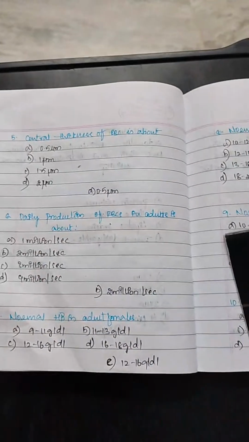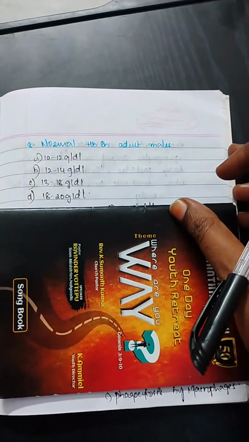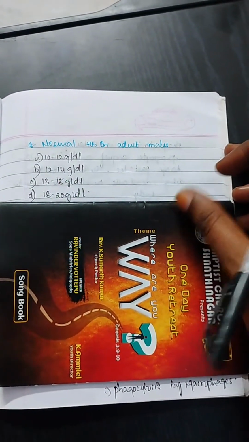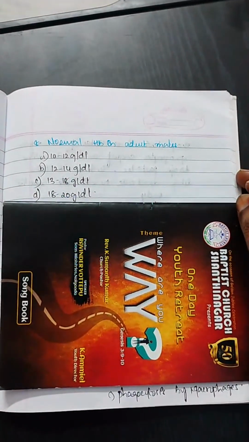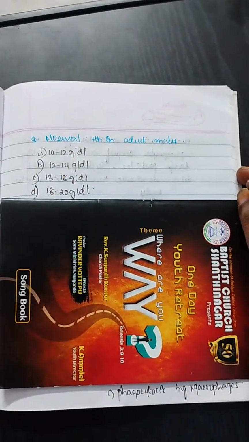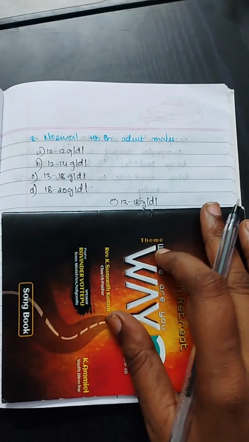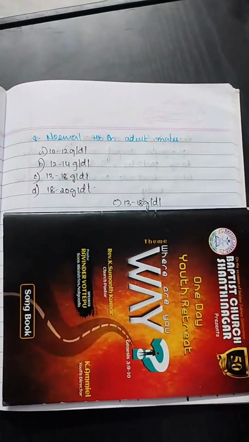Then next question. Normal hemoglobin level in adult males. Option A, 10 to 12 grams per deciliter; option B, 12 to 14 grams per deciliter; option C, 13 to 18 grams per deciliter; option D, 18 to 20 grams per deciliter. And the answer is option C, 13 to 18 grams per deciliter is a normal HB level in adult males.